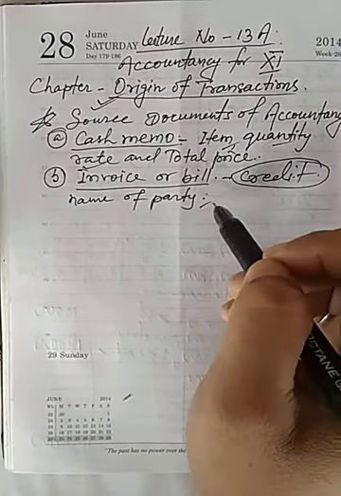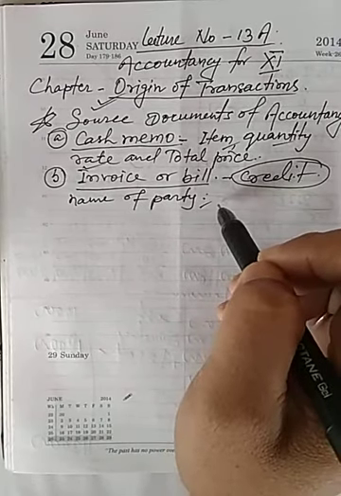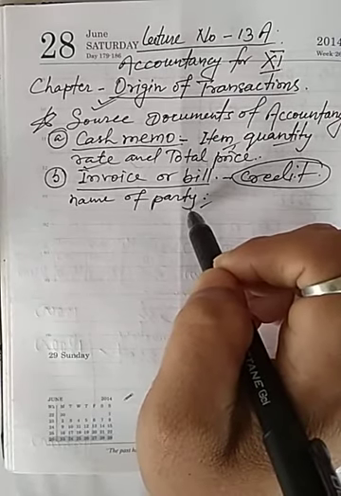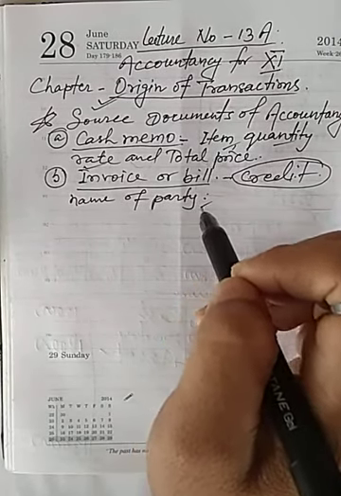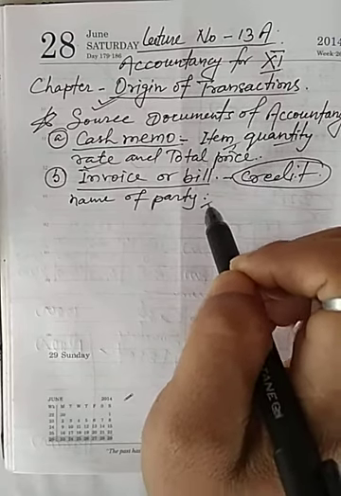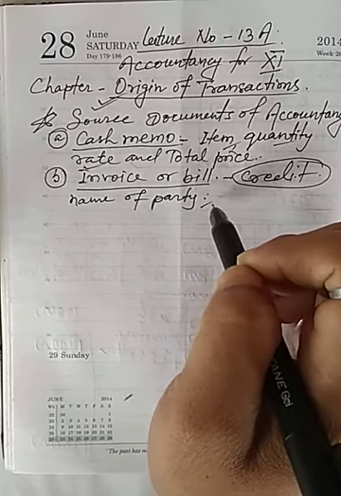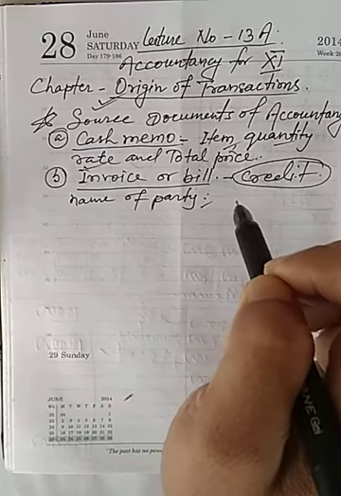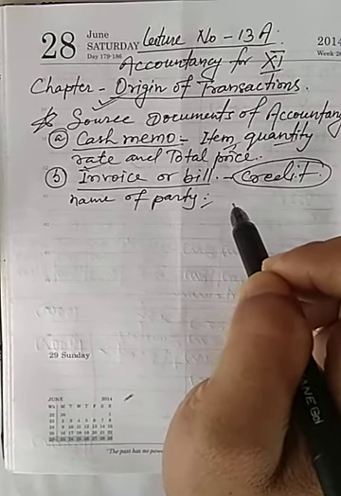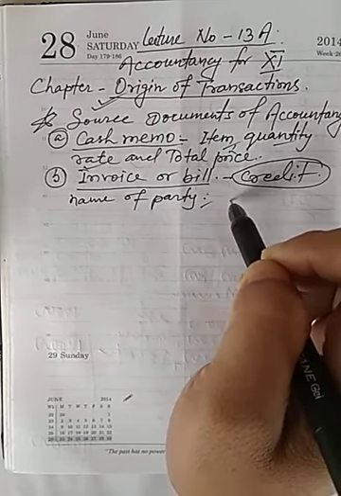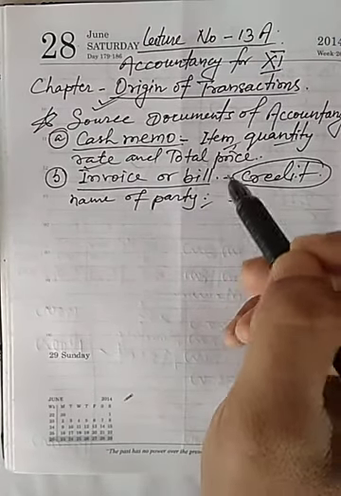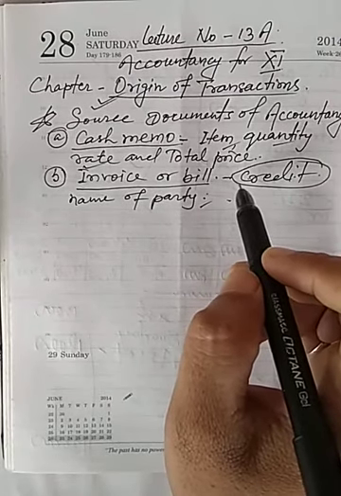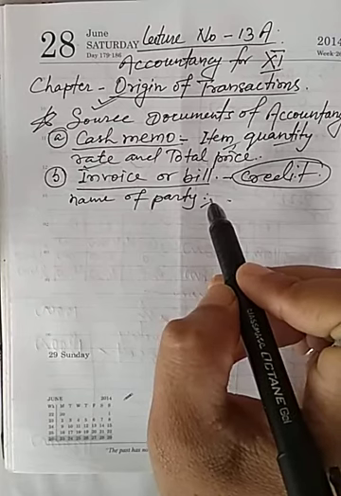The original copy of the sale invoice is sent to the purchaser, and its duplicate copy is kept for making records in our books of accounts. Similarly, when a trader purchases goods on credit, he receives a credit bill from the supplier of goods.